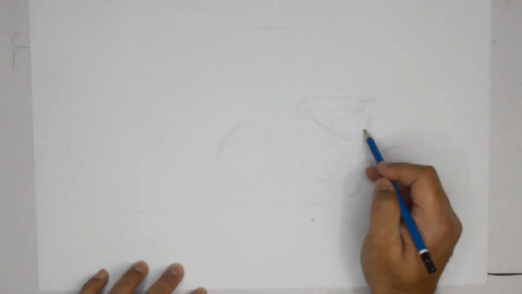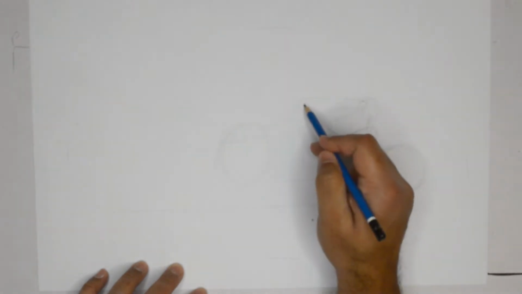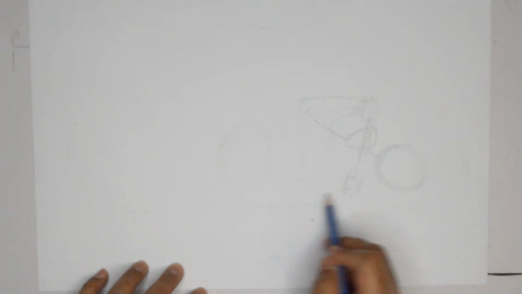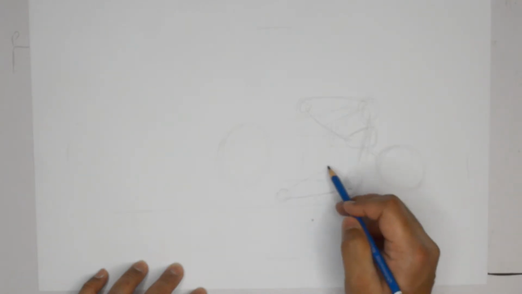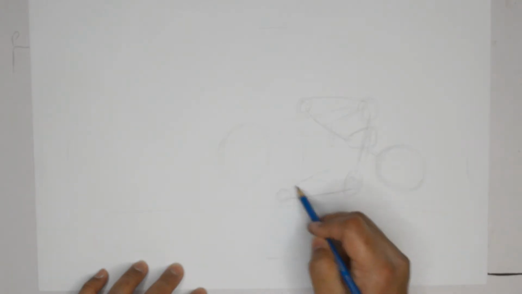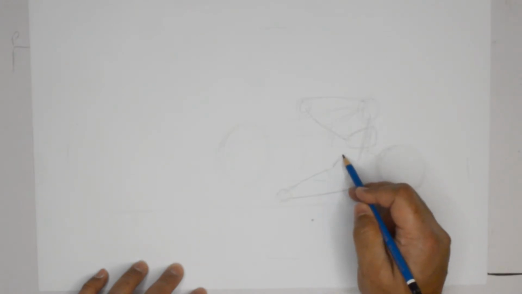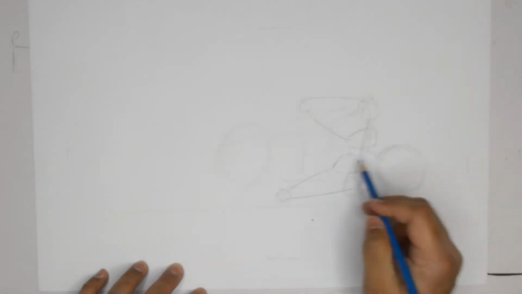2, 3. So that's the bell shape for the hand, elbow, and upper arm. And right here, let's put in the same thing. Upper arm, elbow, hand, and we have a bell shape for a hand. Okay.